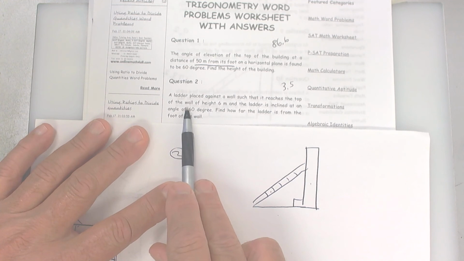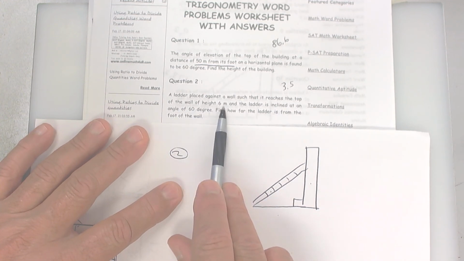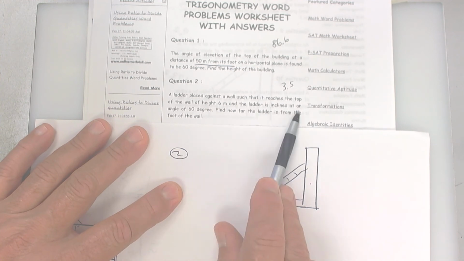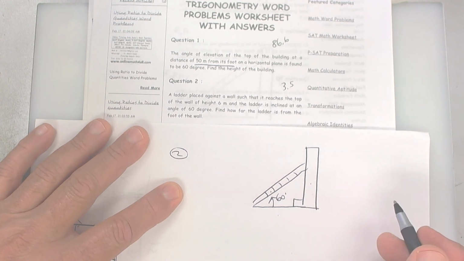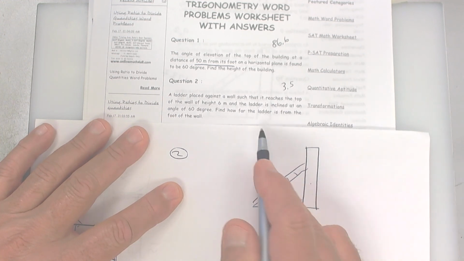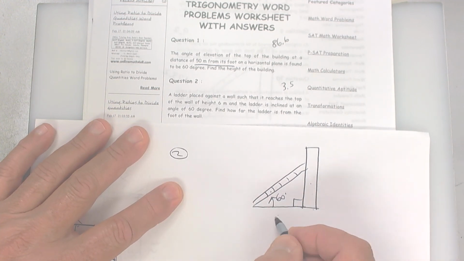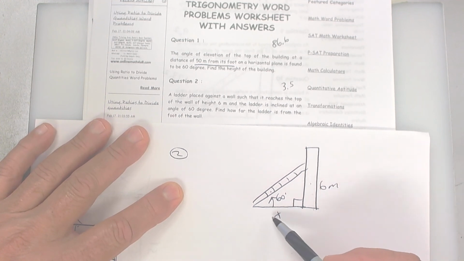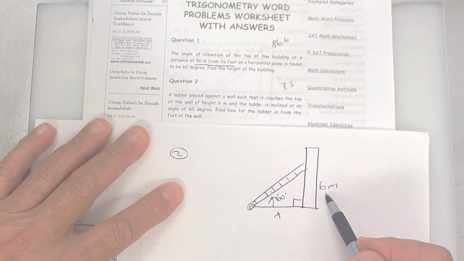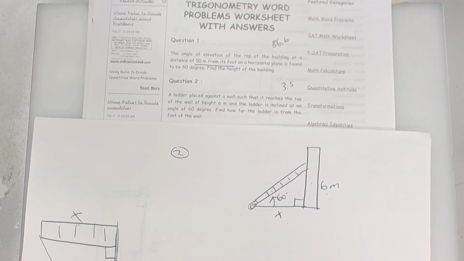Now look at what it says. Reaches the top of a wall at a height of 6 meters, and the ladder is inclined at 60 degrees. So put 60 degrees here. That's your elevation there. Find how far the ladder is from the foot of the wall. The foot is the bottom, so they're looking for that, and it's up 6 meters. On this one, it looks like the tangent again. You're going to stand here. It's going to be opposite over adjacent. So you're going to have to try your best and figure out some kind of right triangle.